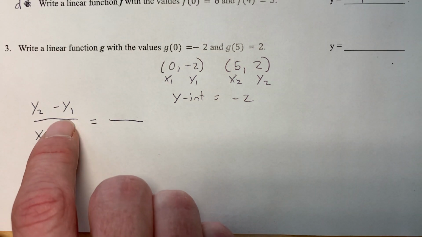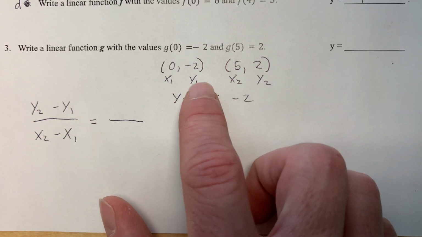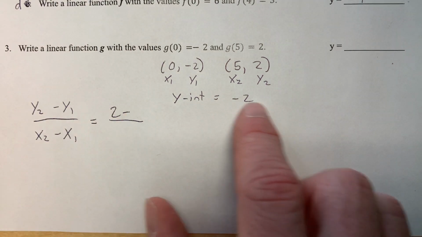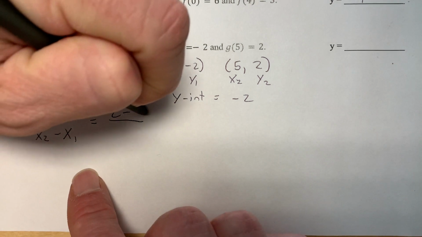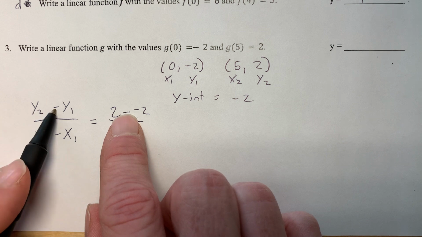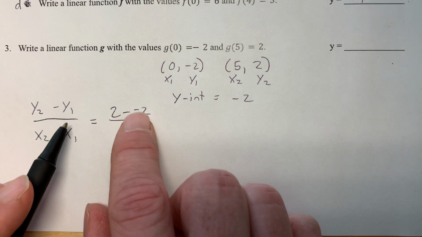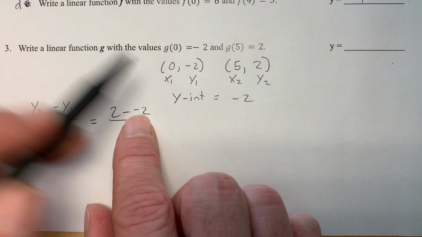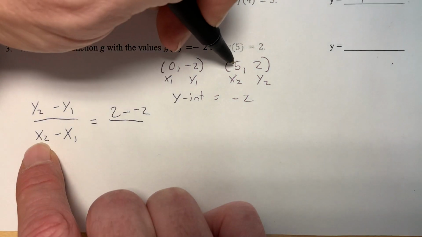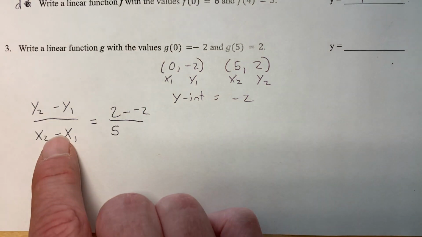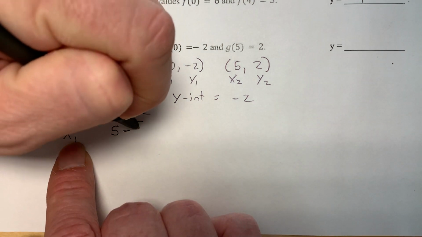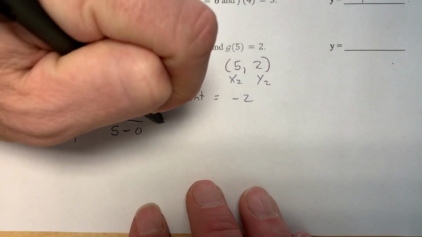So y2 minus y1, so 2 minus sign. y1 is negative 2. Every once in a while we have 2 negatives in a row. Let's just point out that that first negative came from the formula. The second negative was because y1 is a negative number. So we'll have 2 in a row there. Okay, so now x2 is 5. Now the formula asks for a minus sign, and then finally it asks for our first x value. There we go. Okay, so let's keep going with this.